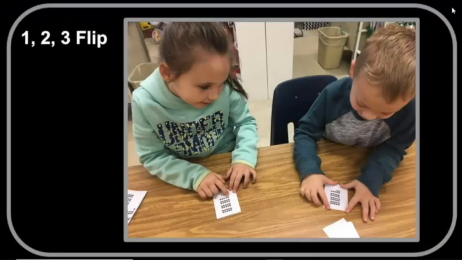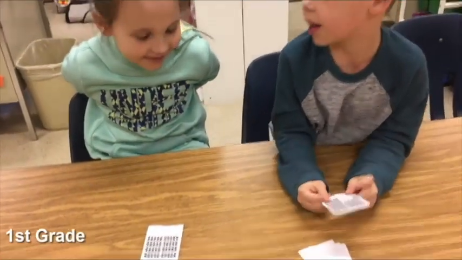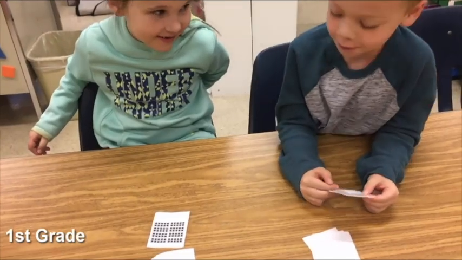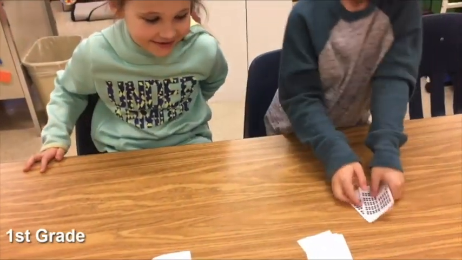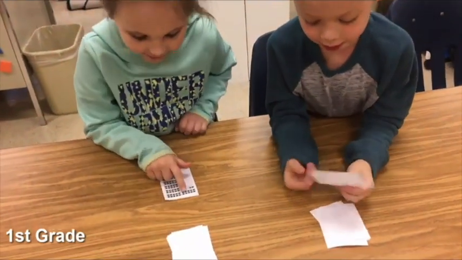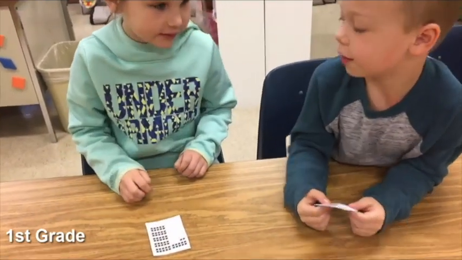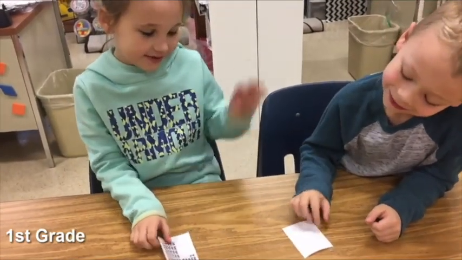In the task 1, 2, 3 flip, students flip over 10 frame cards. The student with the largest quantity gets to keep the card. I've got 81. I've got 80. 81 is greater than 80. Okay, take another turn. 61. 62. Who has the greater? In this next video, first grade students pick a two-digit number card from a bag.